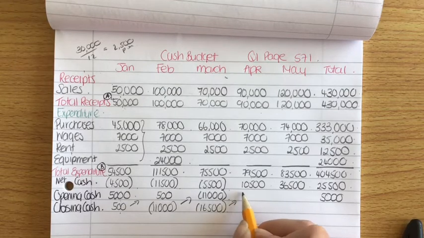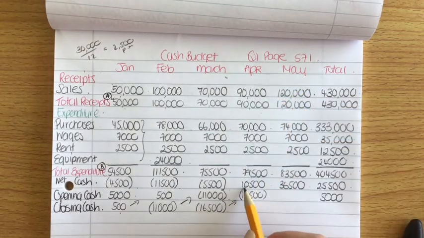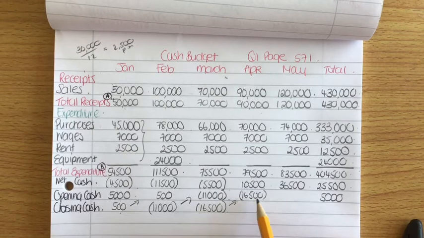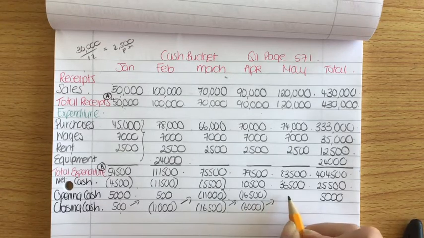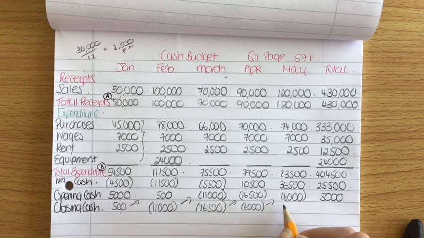Then bringing that up, we have 16,500 opening cash minus. So at the end of April, we had a plus 10,500. We were carrying a deficit of 16,500. So in the end, we ended up with a minus of €6,000. Bringing that up as my opening cash of the following month, so minus €6,000. And that gives me a closing cash in May of 30,500.